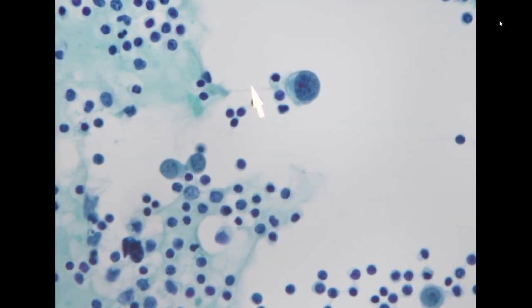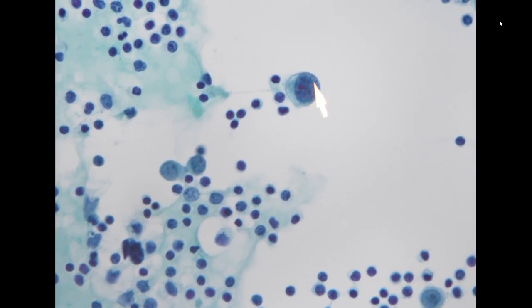So I would say in this specimen, the lesional cell is very, very scant. But most of them have these very homogeneous nuclear features.